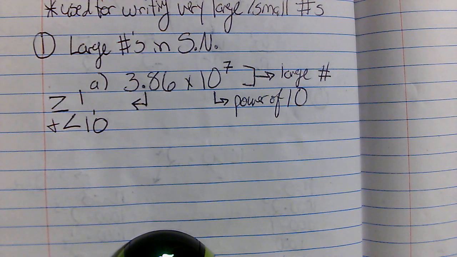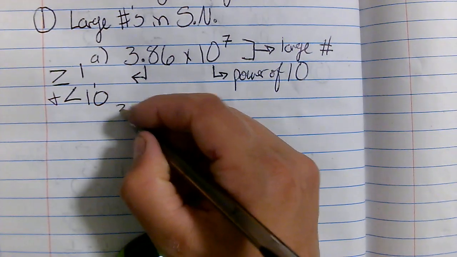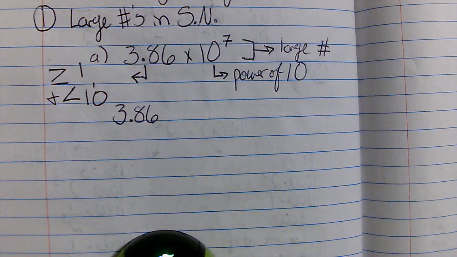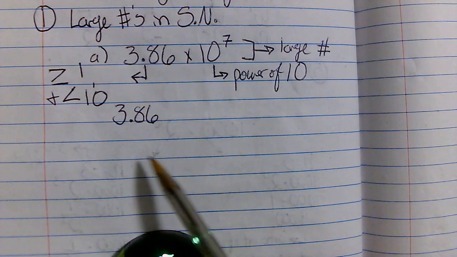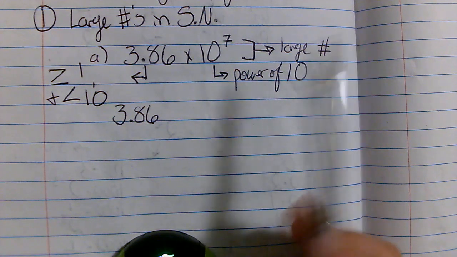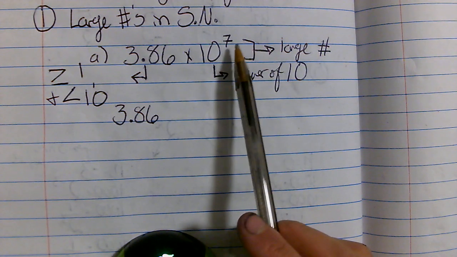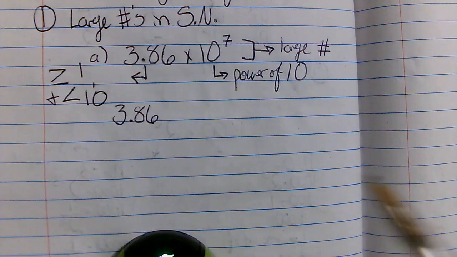If I wanted to write this out completely, here's what I would do. I would start with my first number, 3.86. Okay? And I know that every time I multiply by 10, all I'd have to do is move the decimal point over one place. But this time it's 10 to the 7th. So I'm not moving it one place, I'm going to move it 7 places. Move the decimal point, 7 places.